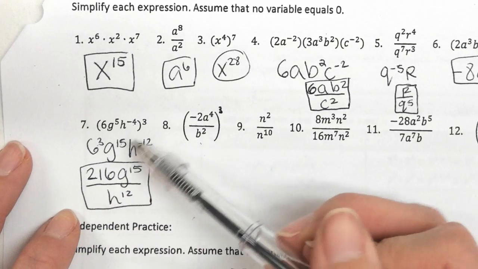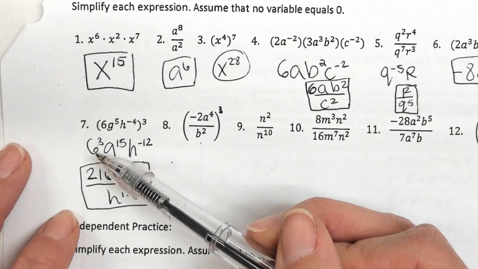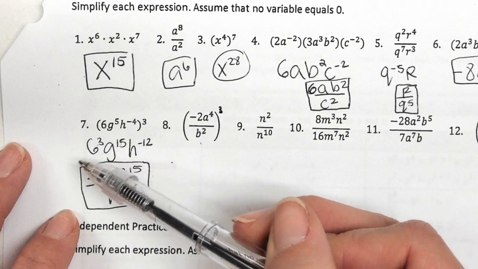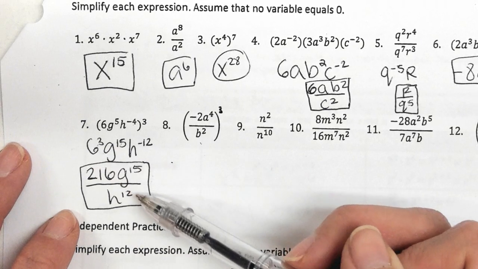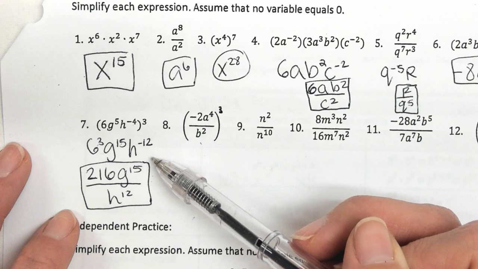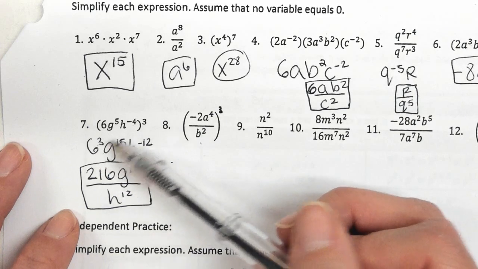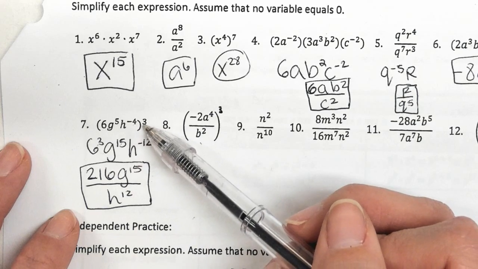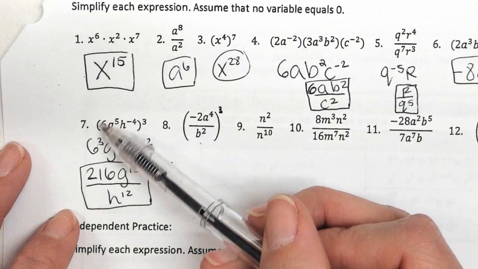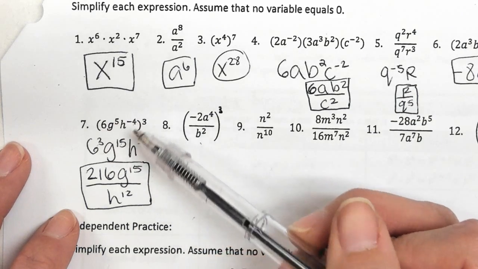Yeah, you just type 6 to the third power in your calculator, or it's the same thing as 6 times 6 times 6. How come you distributed the exponent? You mean the exponent? Right. Because you have to do each term separately. This is one term, this is one term, this is one term.